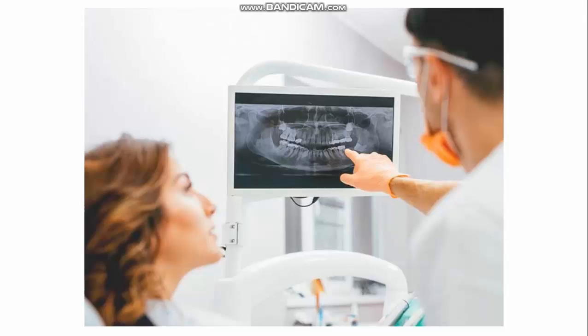These include age, general health, clinical findings, and dental history. At the first patient visit, it is necessary to obtain the patient's medical and dental history. After the recording of this information, the patient is clinically examined.